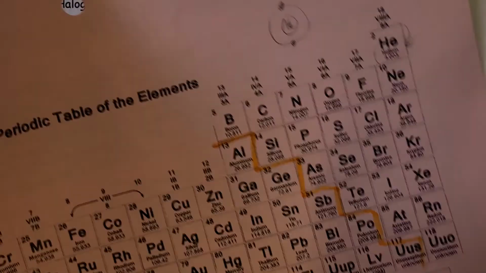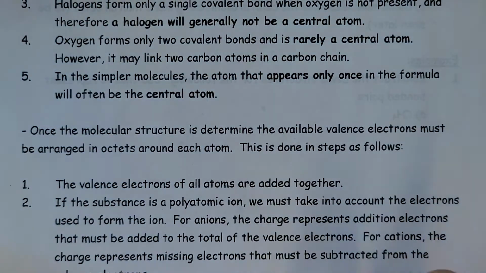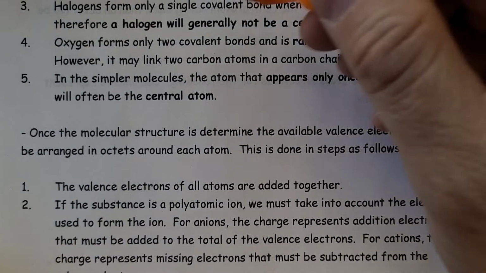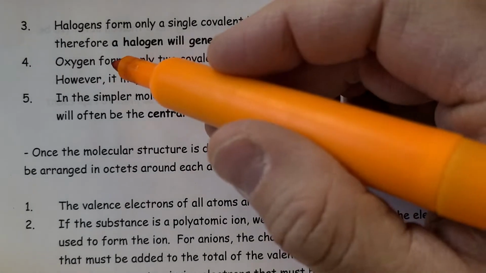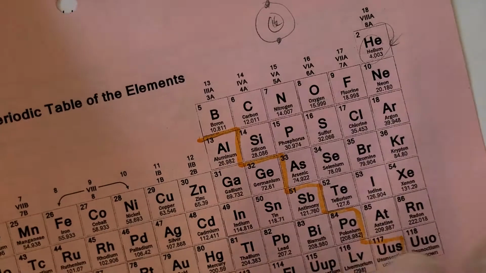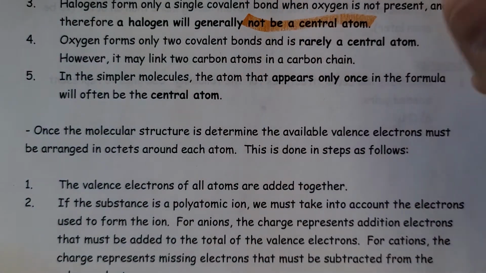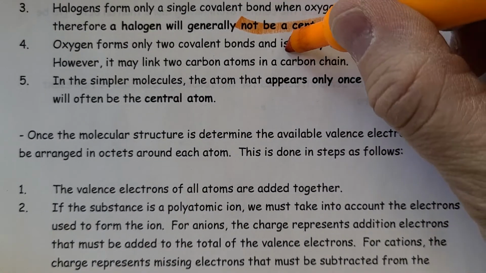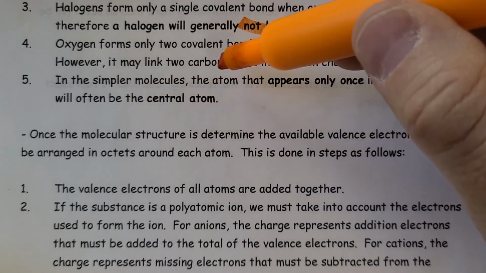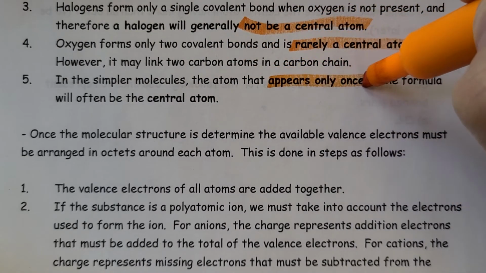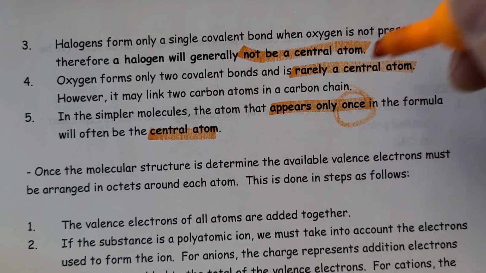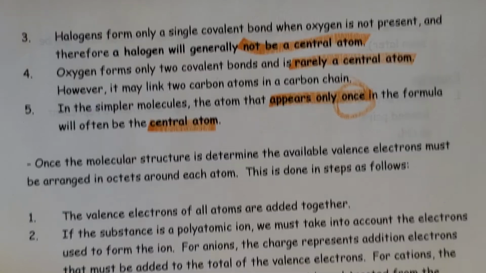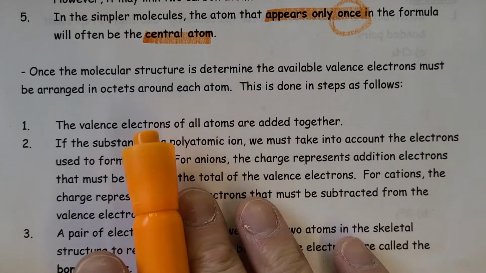And if I look at the halogen group, the group 7s, they only need 1 electron as well. So they will not be the central atom either, since they only need to be bonded to 1 more thing. Oxygen, of course, is in group 6. It needs 2 covalent bonds, and it's rarely the central atom as well. And in simpler molecules, the atom that appears only once in the formula, chances are, hint, hint, wink, wink, that's going to be the central atom, the one that appears once. Okay? Now, once the molecular structure is determined, the available valence electrons must be arranged in octets around the atom.